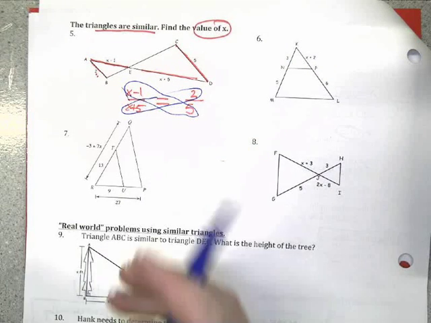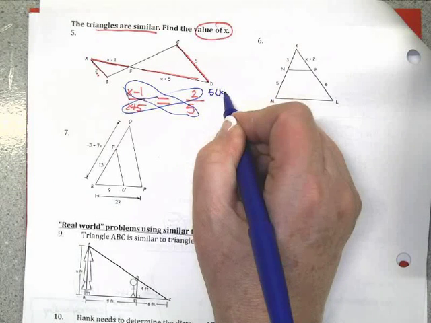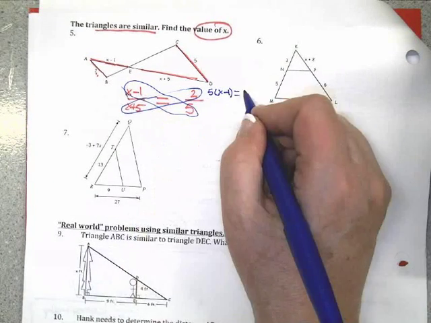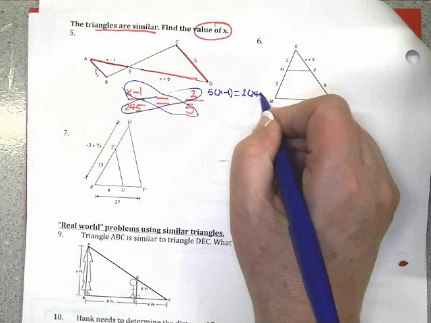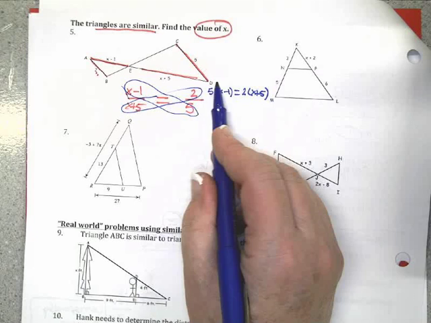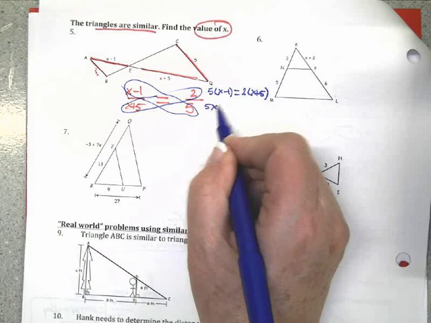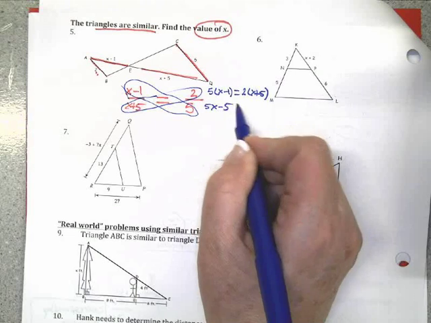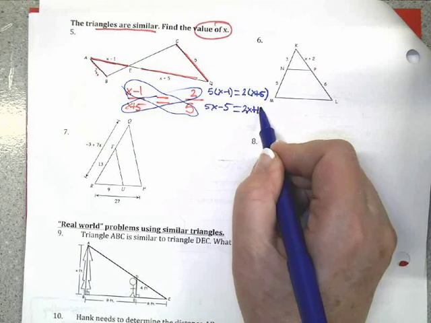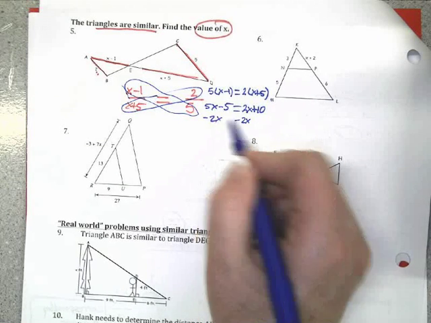So we're going to take 5 times x minus 1 and set that equal to 2 times x plus 5. I'm putting parentheses around the x minus 1 and the x plus 5 because we need to distribute. So 5x, 5 times negative 1 is negative 5, is equal to 2x plus 10.